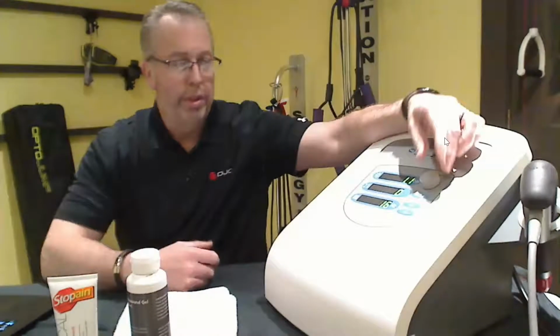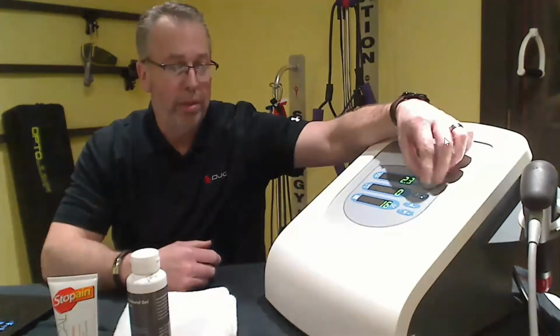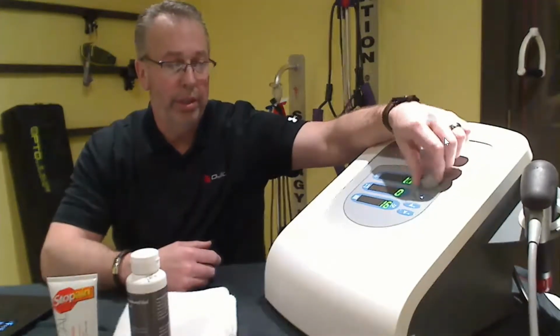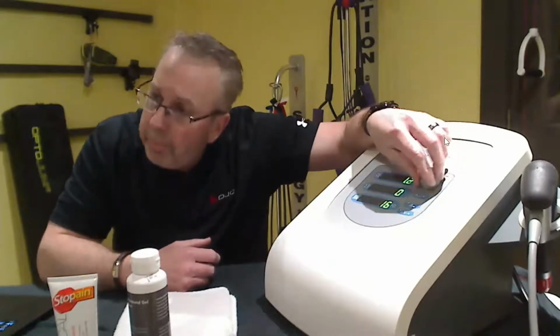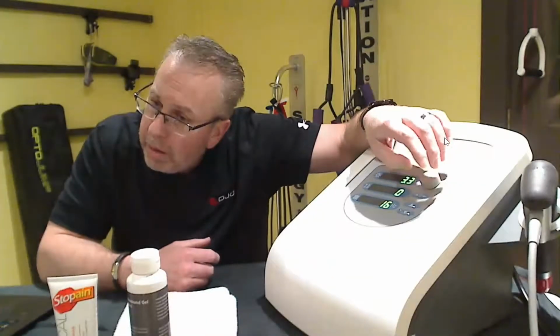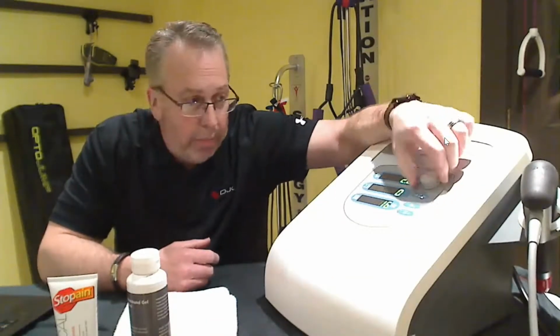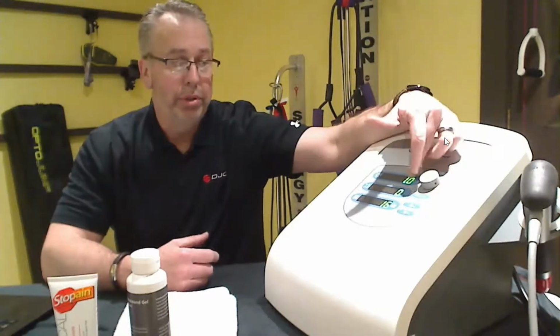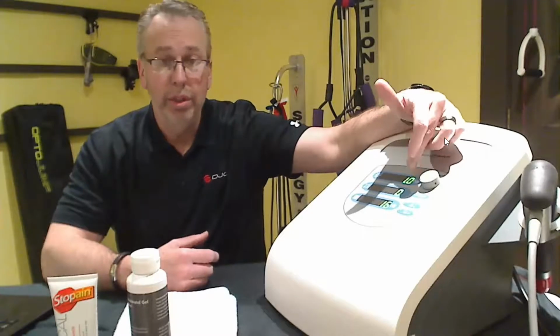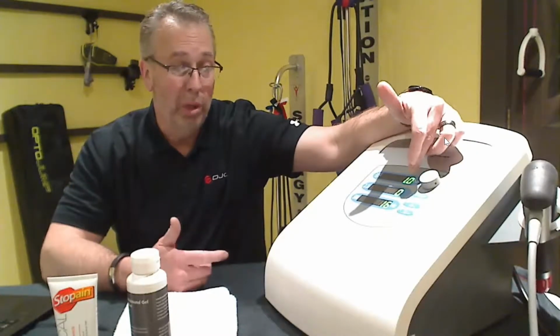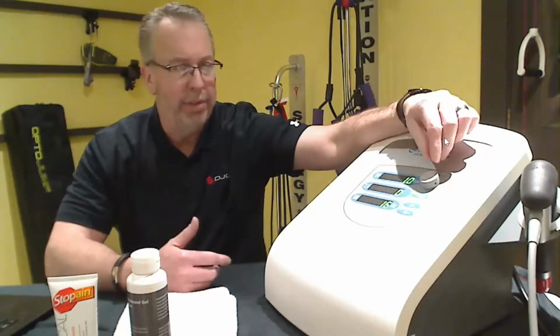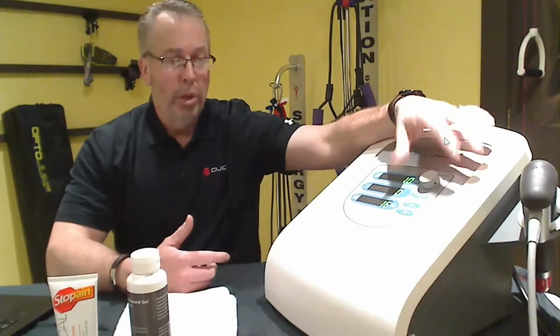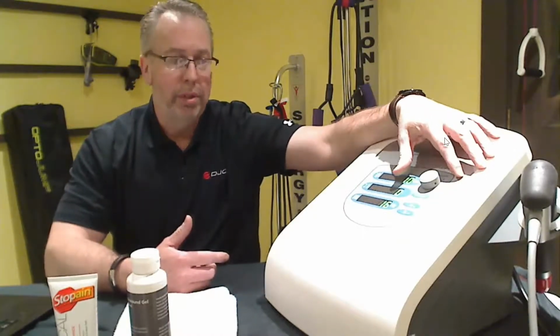So this is the device here. The dial up top here is the bar setting. The bar setting is the pressure setting. I'm going to turn it up. Right, so you can hear the pneumatic pump in there building pressure. Bar is just a conversion of PSI. So 1 bar is just shy of 15 PSI. So bars is going to be the amount of pressure that's going to be delivered.